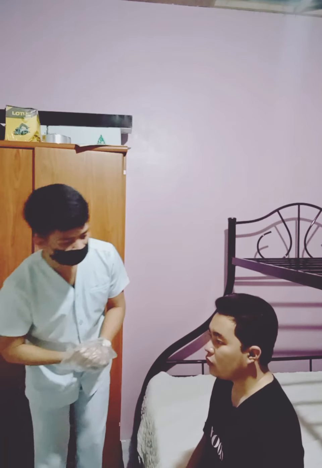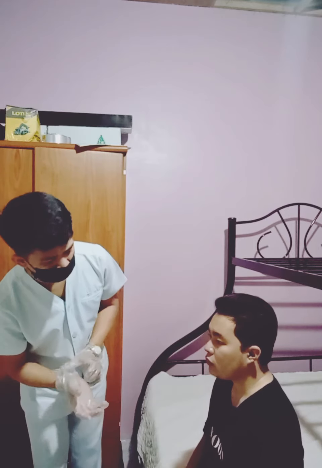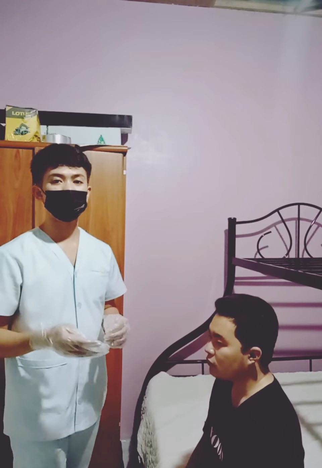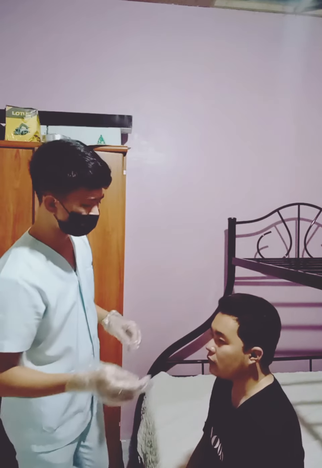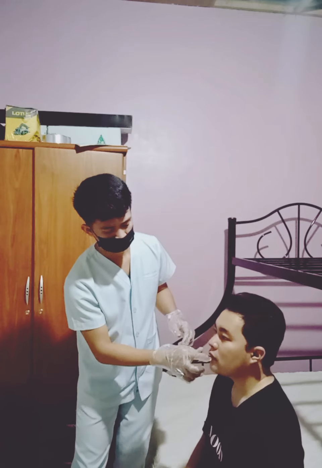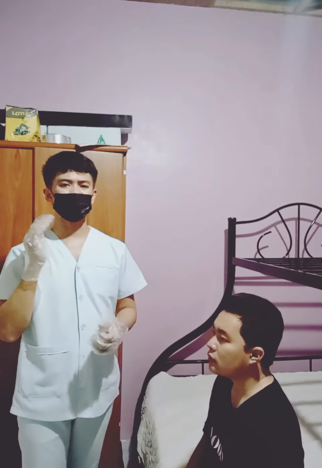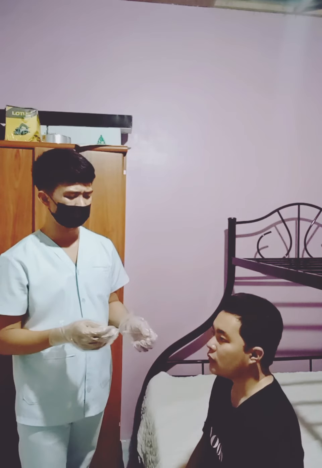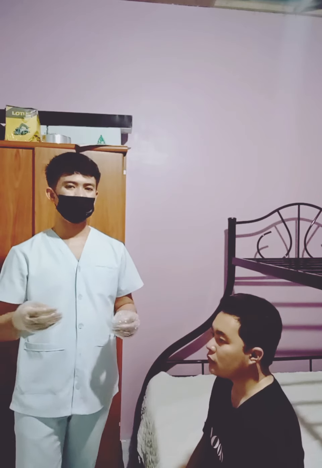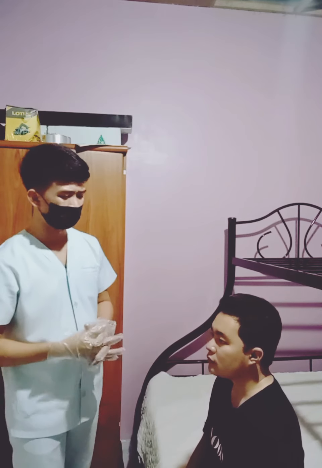Okay, the color and the contour are normal. I don't see any abnormalities. Next, we are going to inspect and palpate the inner lips and buccal mucosa for color, moisture, texture, and any presence of lesion. So, sir, I'm going to palpate your lips. Okay. The texture is smooth and moist, and I don't feel any lesion or any presence of redness or abnormalities.